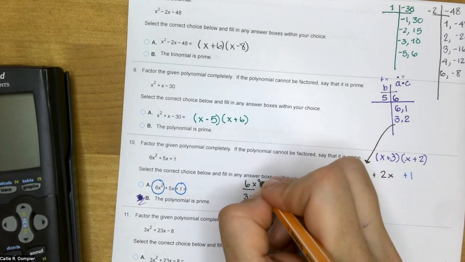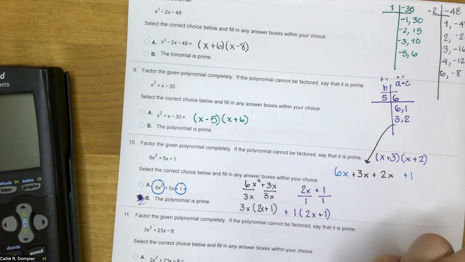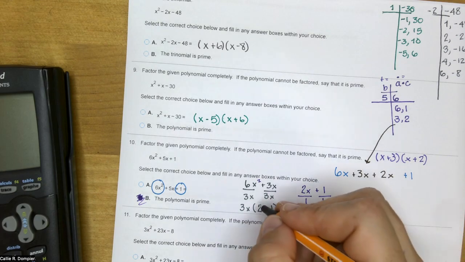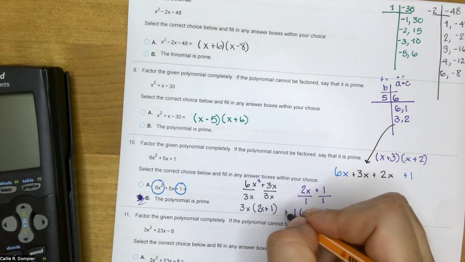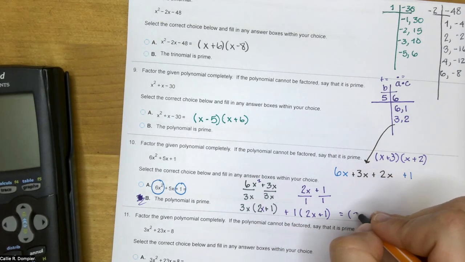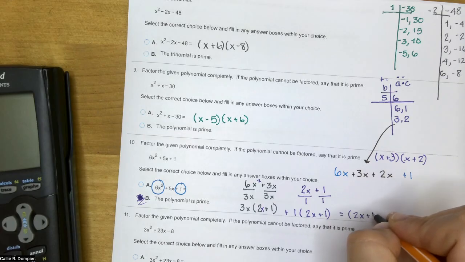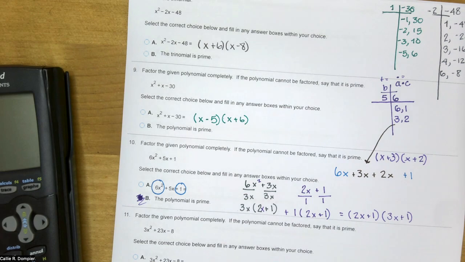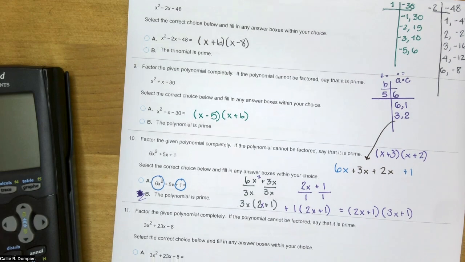Sorry, I forgot that squared. So that would actually be a 2x. Whew, luckily, right? You don't notice until you have to compare them. So that would be 2x plus 1 times the quantity 2x plus 1. So you can factor out the 2x plus 1. And you get 2x plus 1 times the quantity 3x plus 1. Good? Okay. It's not prime.